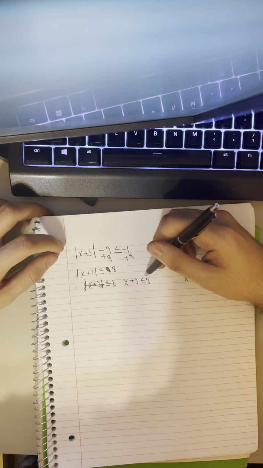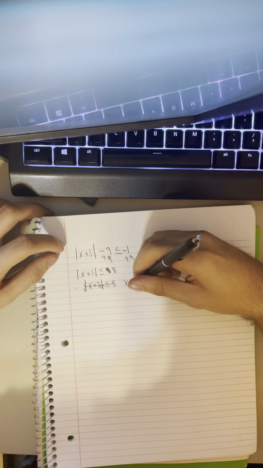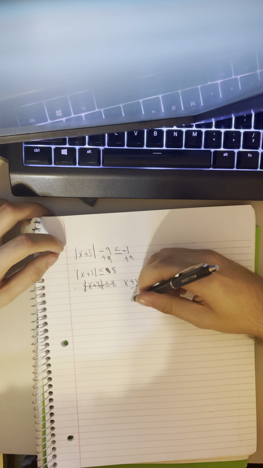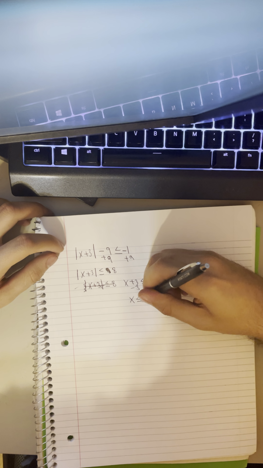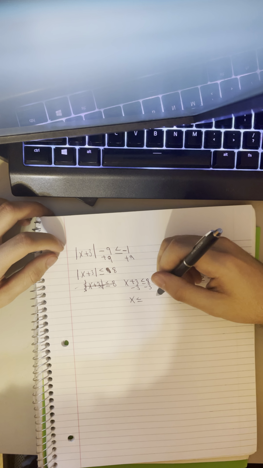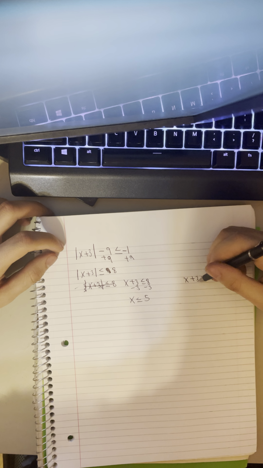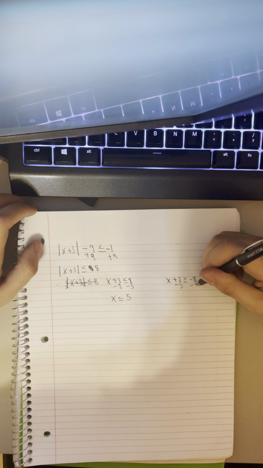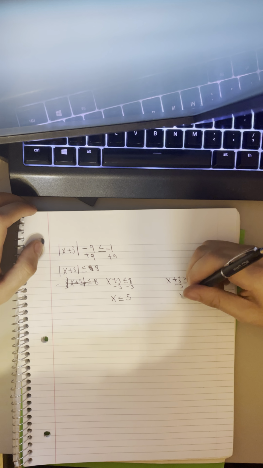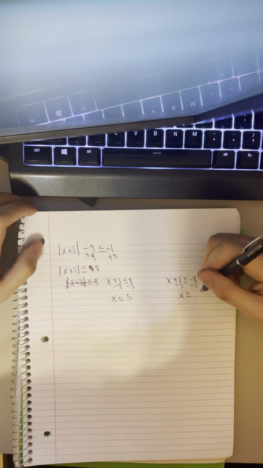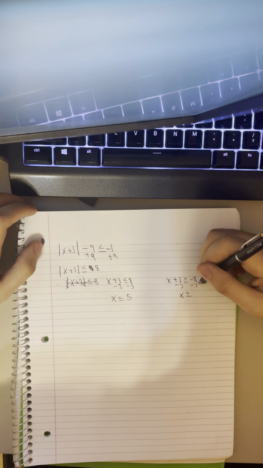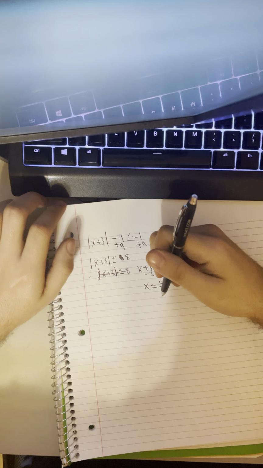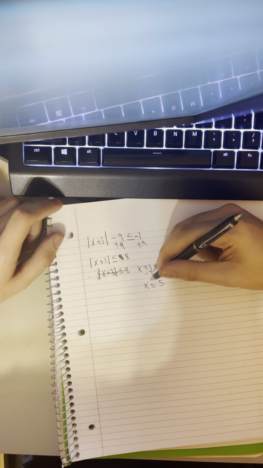It's going to be x plus 3 less than or equal to 8. So to find the answer for this, you just subtract 3. It's going to be x less than or equal to 8 minus 3, which is 5. Then from here, x plus 3, subtract the 3, 8 minus 3. You're going to end up with x is greater than or equal to negative 11. So that's going to be your answer. Negative 11, I'm sorry. And then once you have these two, you're going to put it on a number line.